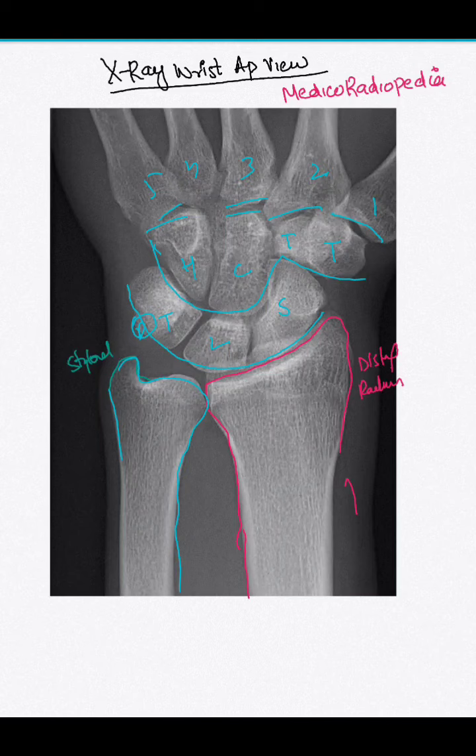The most common bone fracture is the scaphoid. Scaphoid is the most common wrist bone that is fractured, and after scaphoid we have lunate. We will also assess the scapholunate joint. Here is the joint space for you, and this is the most common joint dislocation. So we will go to the annotated picture without any delay.